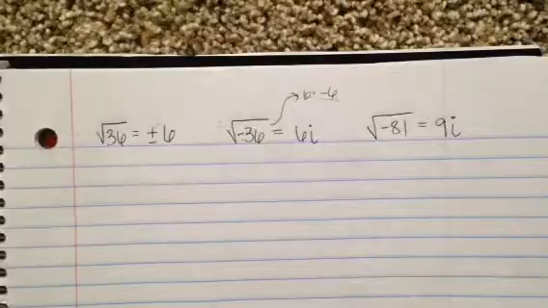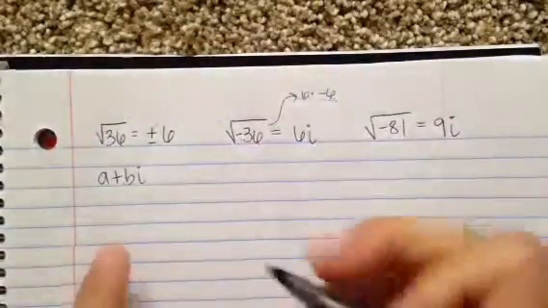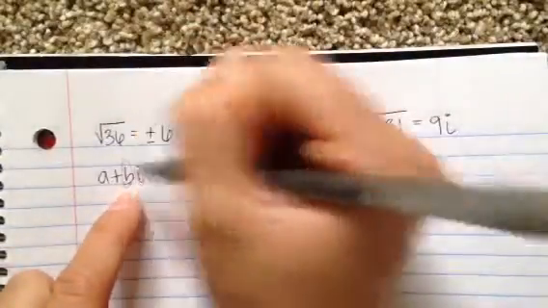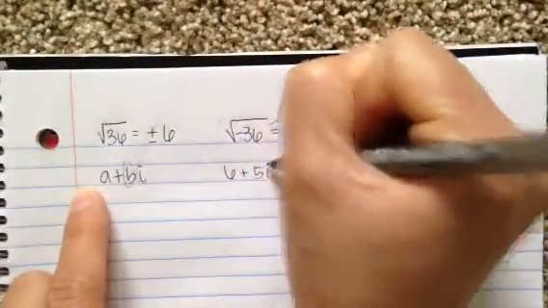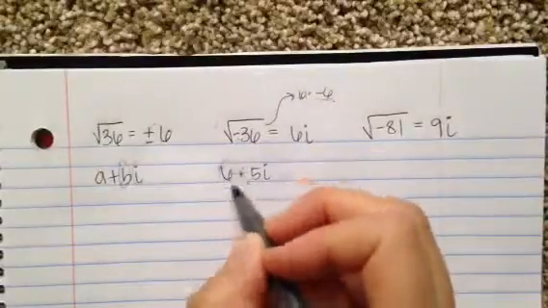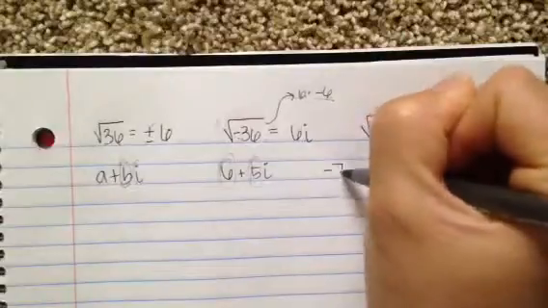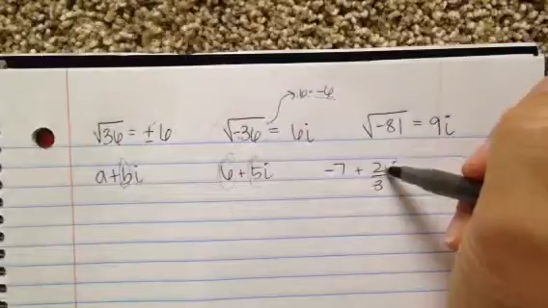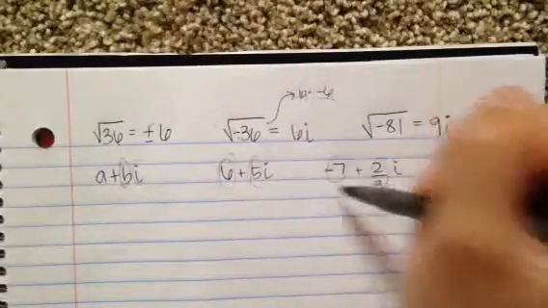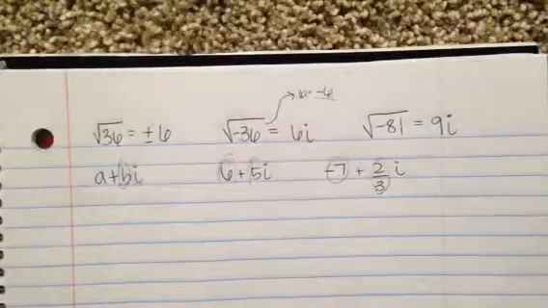Okay, so let's go through and do some of them. So we write these in the form a plus bi. So whatever is attached to the i is b, and then whatever's alone is a. So it could be like 6 plus 5i. So here, this would be the real part, and this would be the imaginary part. So you could have negative 7 plus 2/3 i. So 2/3 would be imaginary, and negative 7 is real. So just whatever's attached to the i is your imaginary number.